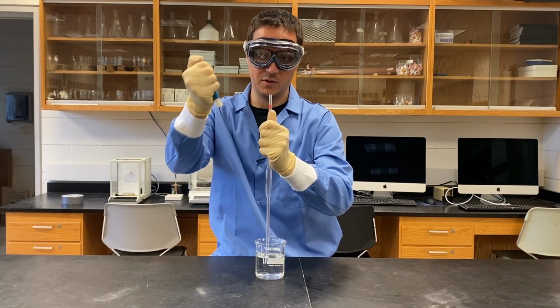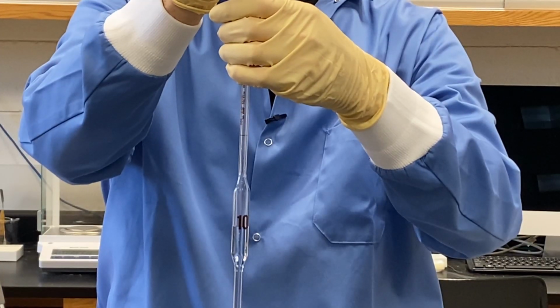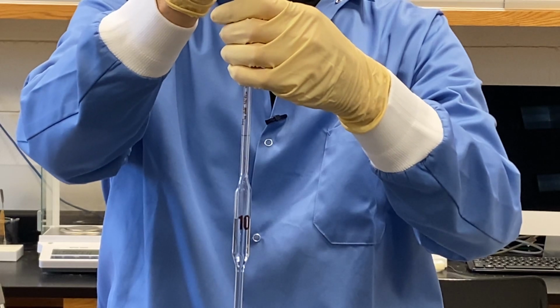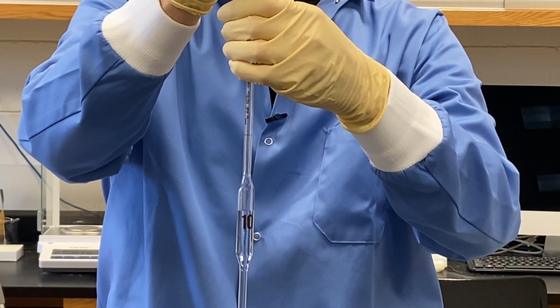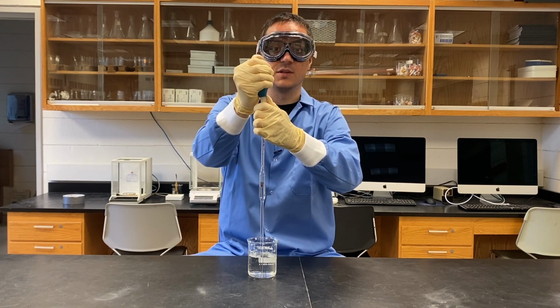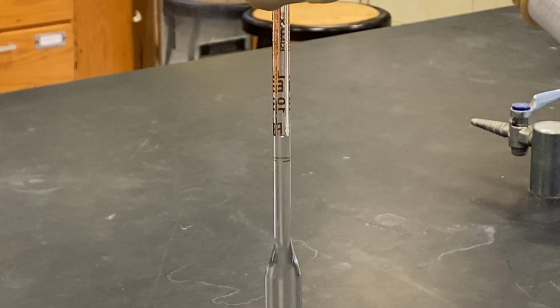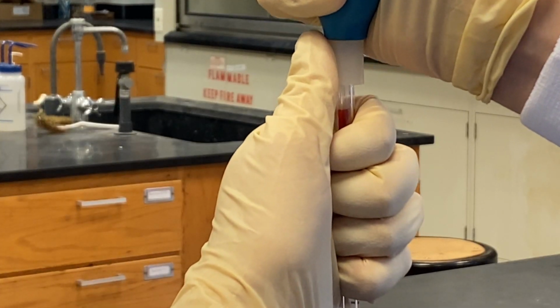Then the pipette bulb is compressed and placed over the opening. Releasing the bulb draws liquid into the pipette. If the liquid does not reach the calibration mark, the bulb is removed, and in one swift movement, a finger is placed over the opening to prevent drainage. Once the liquid is above the calibration mark, the bulb is removed.